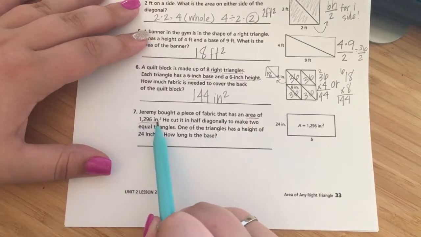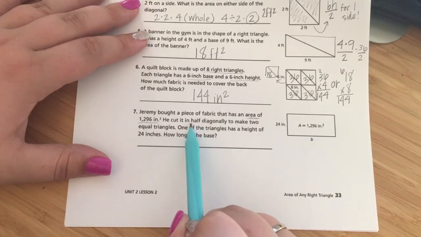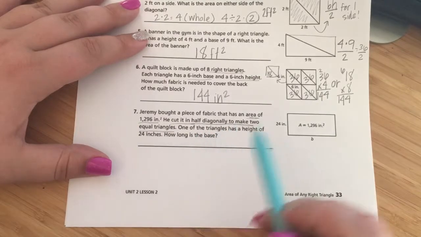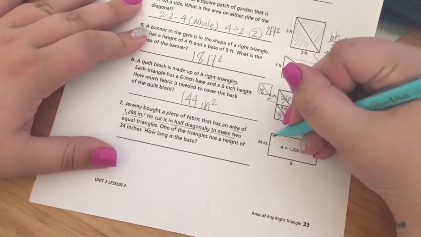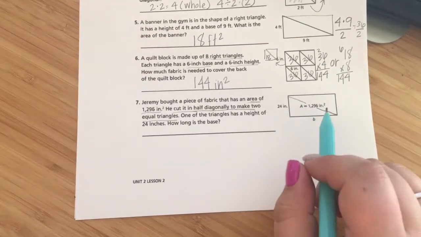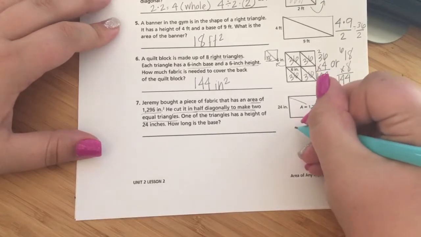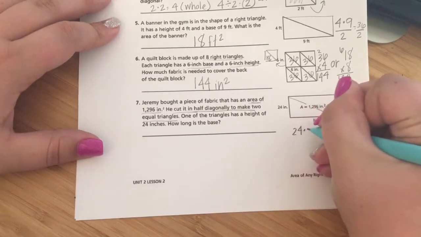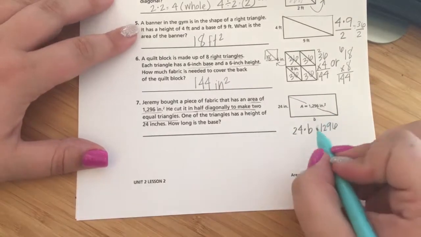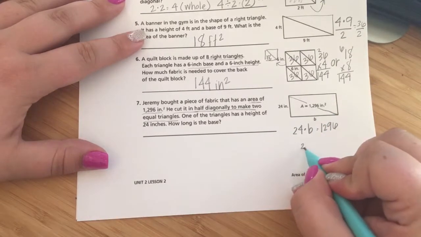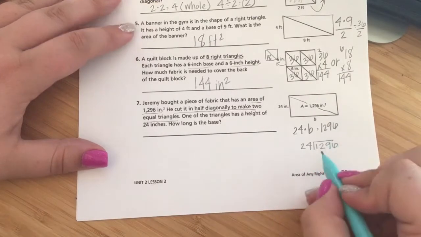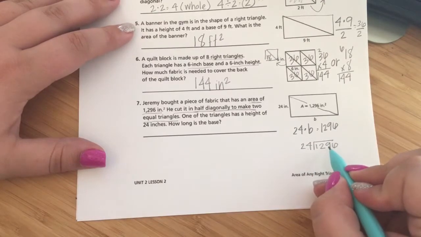Jeremy bought a piece of fabric that has an area of 1,296 inches squared. He cut it in half diagonally to make 2 equal triangles. One of the triangles has a height of 24 inches. How long is the base? So I'm going to draw this in. There are 2 triangles. There's a height of 24, and I know 24 multiplied by something is equal to 1,296. So now I'm going to divide. Anytime I'm looking to fill a variable, I need to do the opposite. Opposite of multiplication is division.